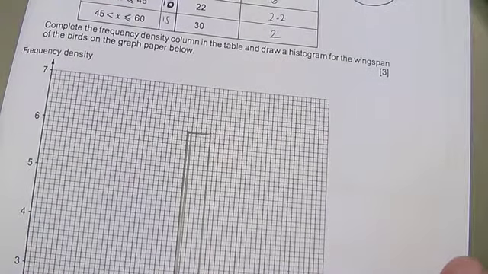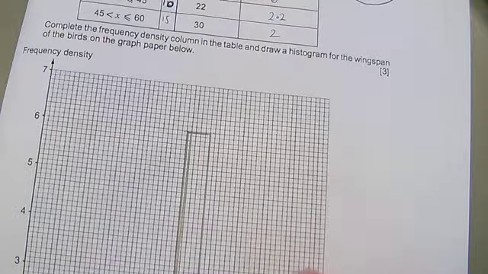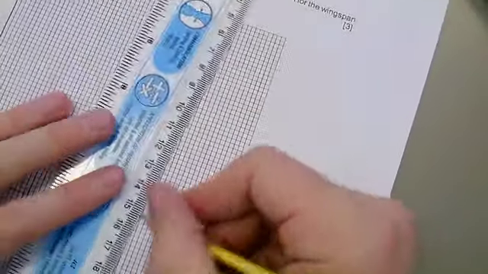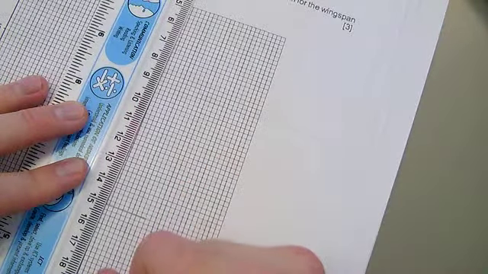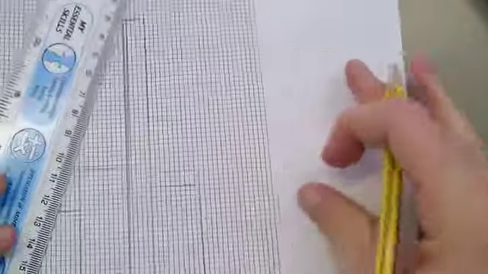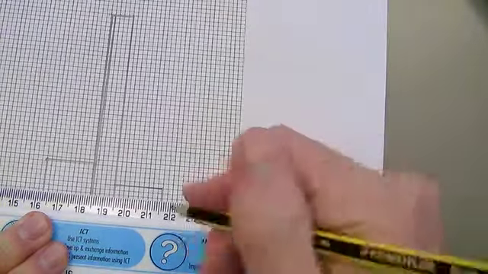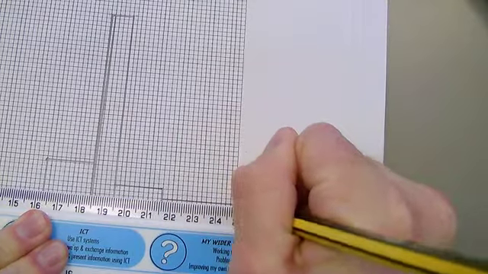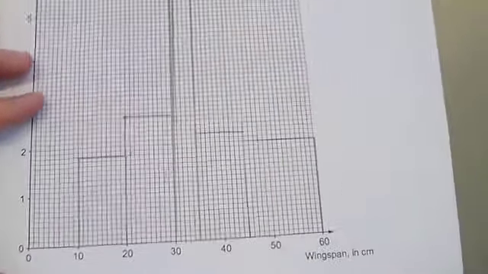Then we've got 35, 2. And then finally, this one 15. So that's what my finished one looks like.